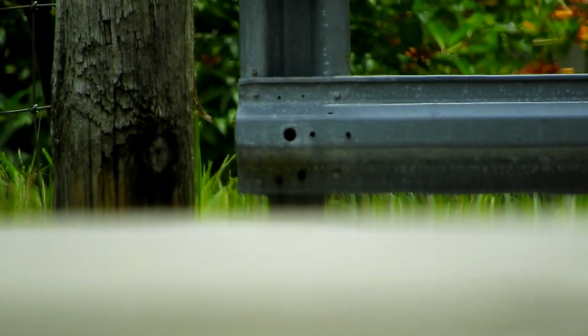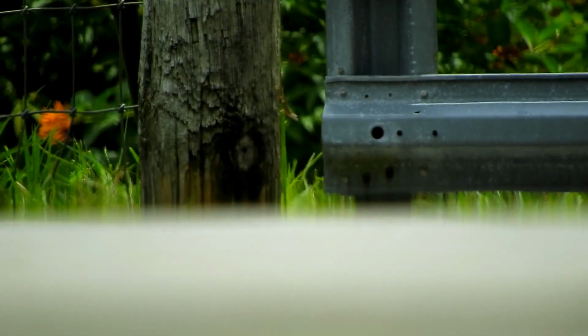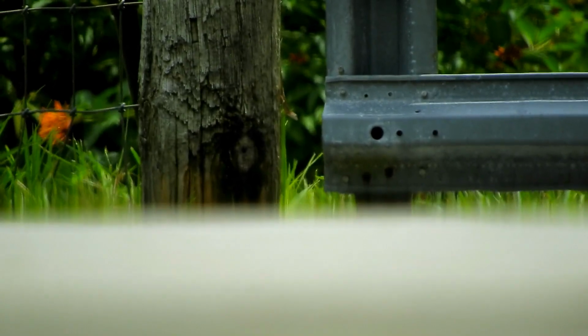All right, battery's getting low again, but what I want to do is go down there. I'm going to try to walk to the posts. I also like to set something down there to show you how much diffraction there is.